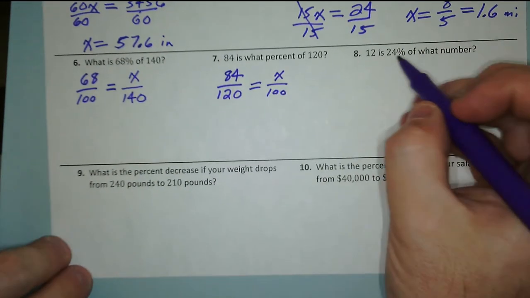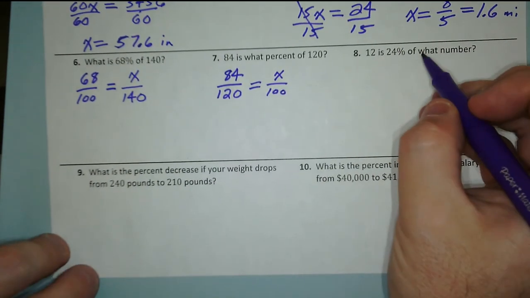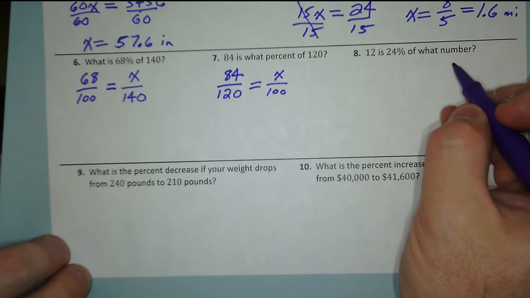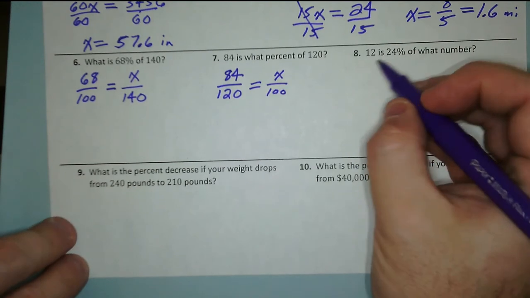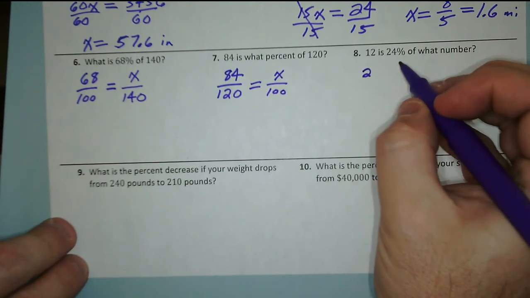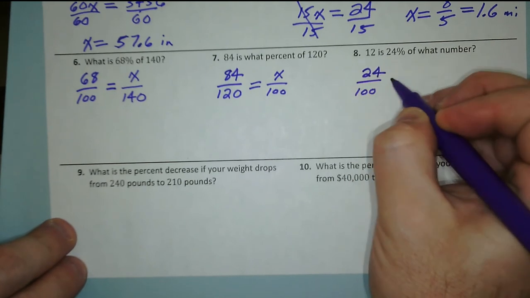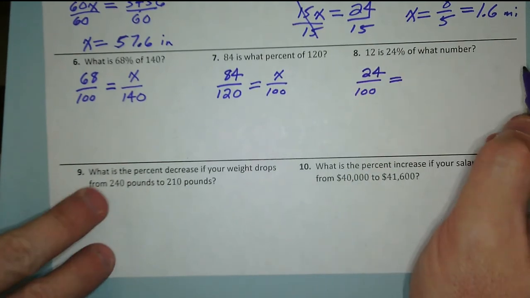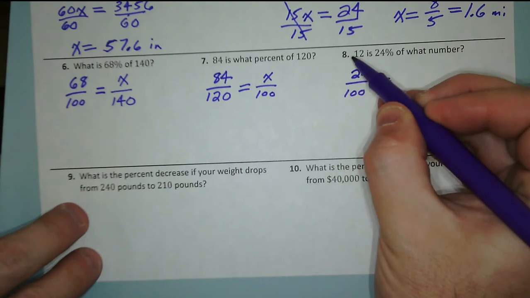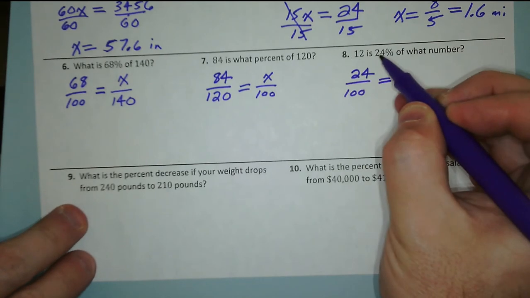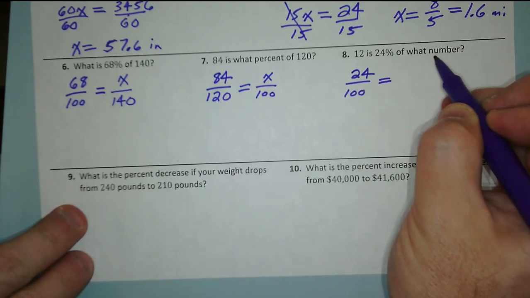Number 8, 12 is 24% of what number? 24 is the percent. So 24 out of 100 would equal what? 12 is 24% of what number?